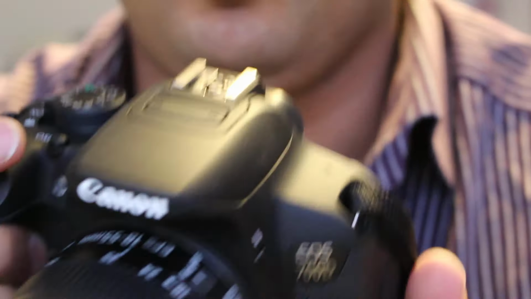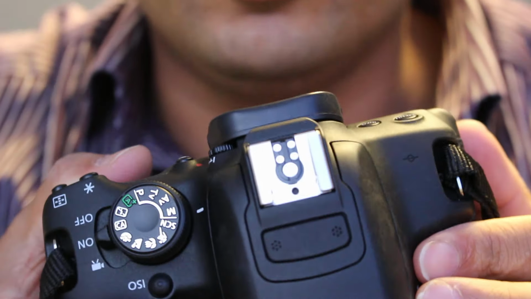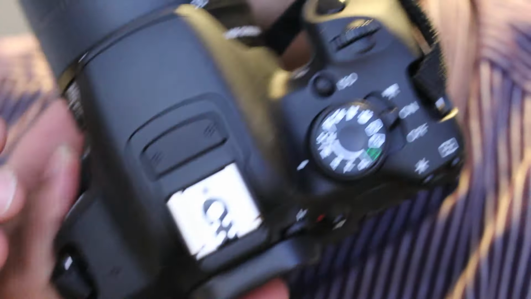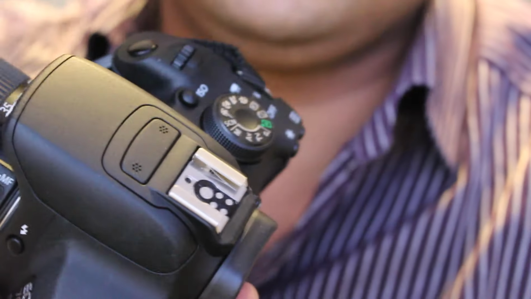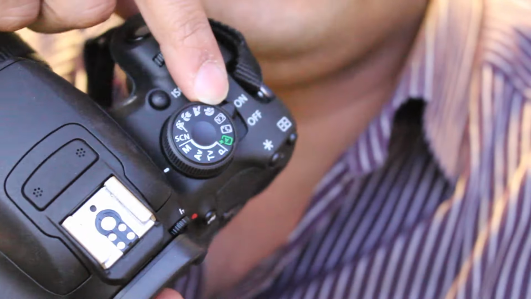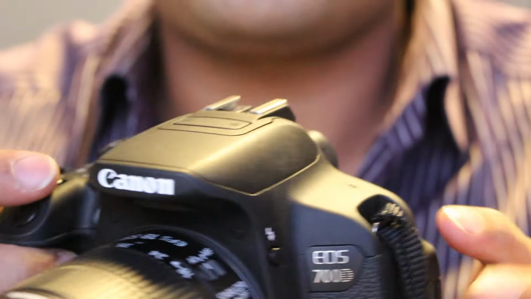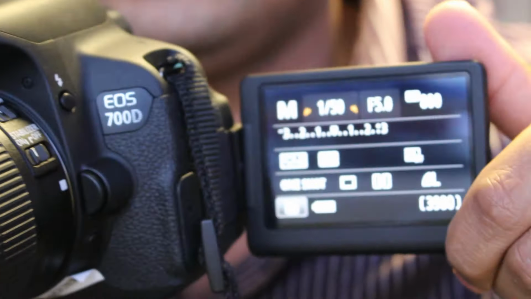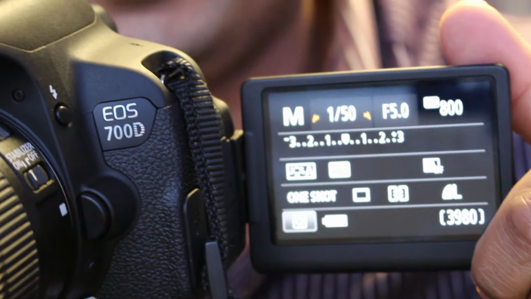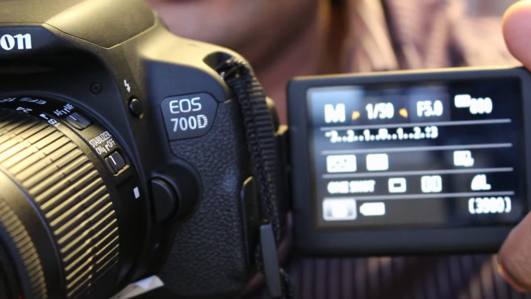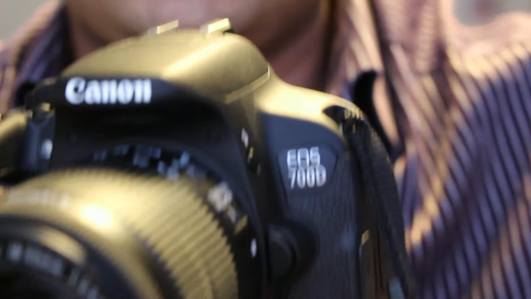To switch the camera on, there's a little on button. So if we just turn this around, there's a little on button just there. All you do is just flick this to the on, and it should come on. So when it comes on, your little LCD screen should come up like so. So if you can just see that, that's your LCD screen. And what we're going to be looking at is a couple of features: ISO, aperture and shutter.